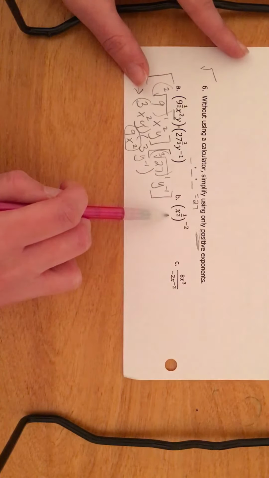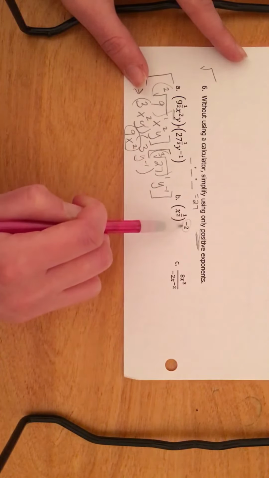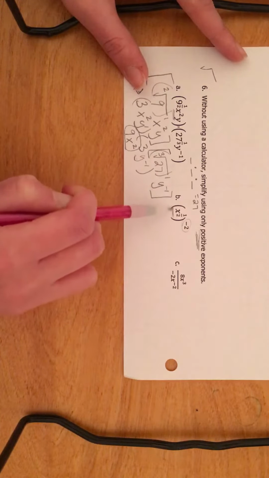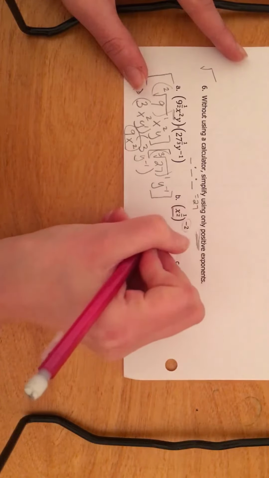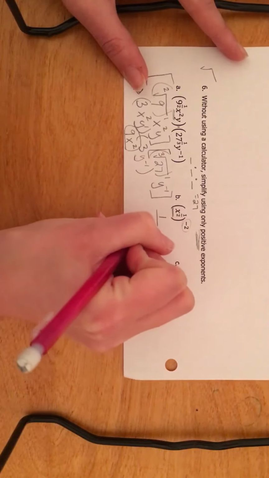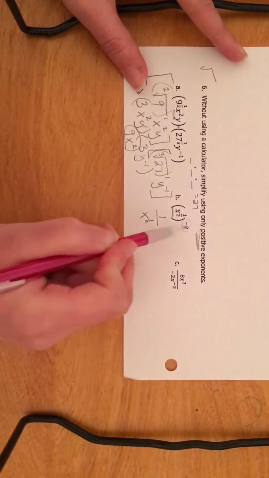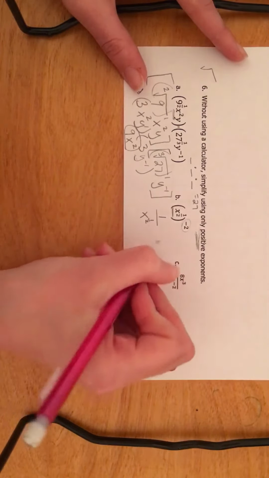We got the next one, part B. X to the 1/2, all of that to the -2 power. Alright, let's deal with this -2 exponent first. To get rid of a negative exponent, we need to write all of this stuff on the bottom of a fraction with a 1 on the top. Alright, that's one of them. This 2 means that there's 2 of these, so I need to do that twice.